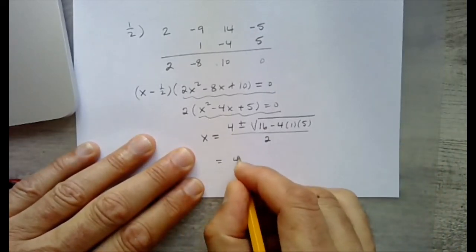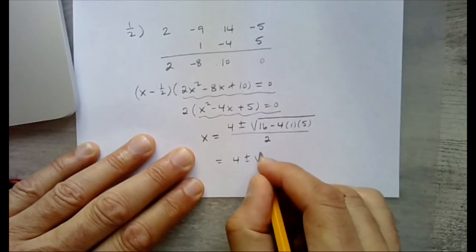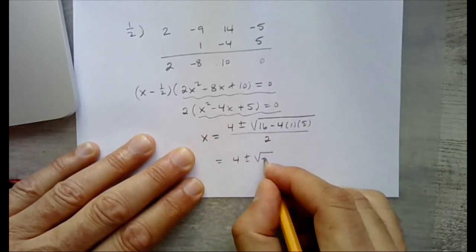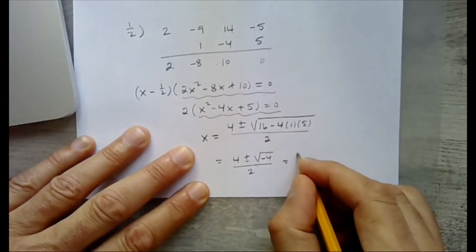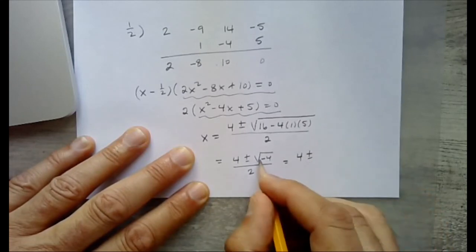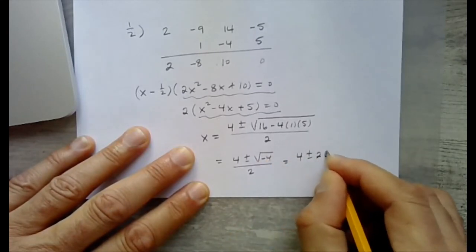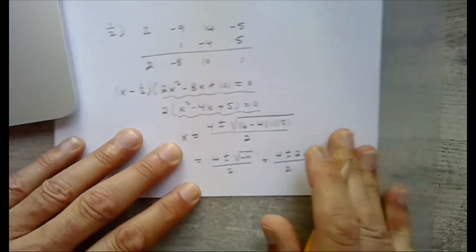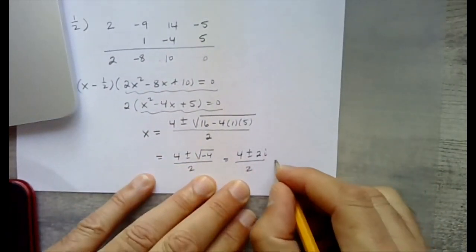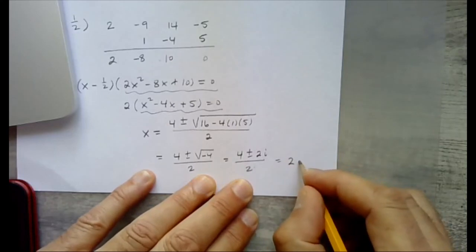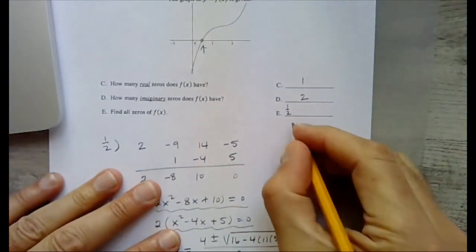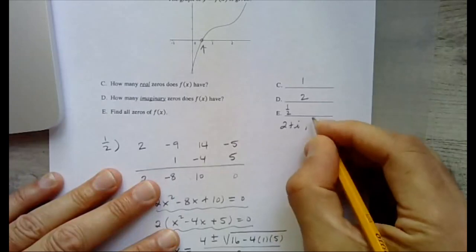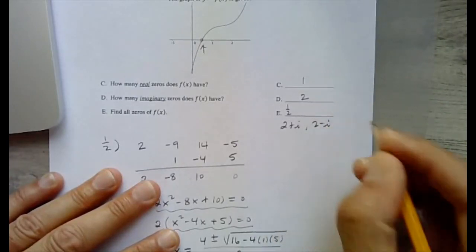So this is going to give me 4 plus or minus the square root of 16 minus 20, which is negative 4, divided by 2. So 4 plus or minus, this is 2i, divided by 2. And then 4 divided by 2 is 2, and 2 divided by 2 is 1 times i. Okay, so my 3 zeros are going to be 1/2 and 2 plus i and 2 minus i.